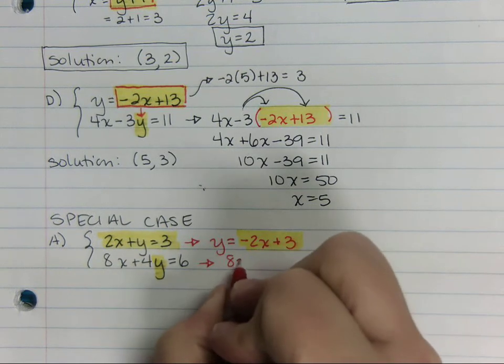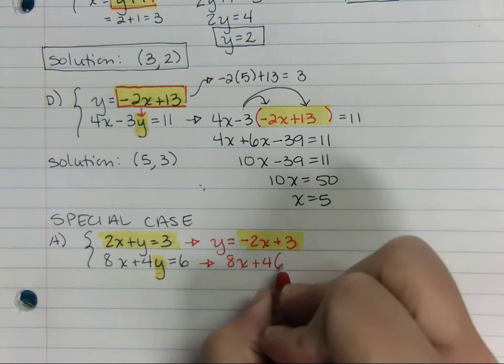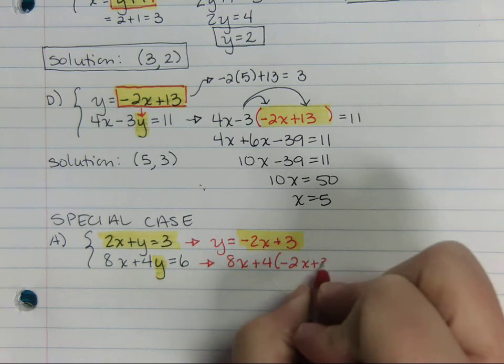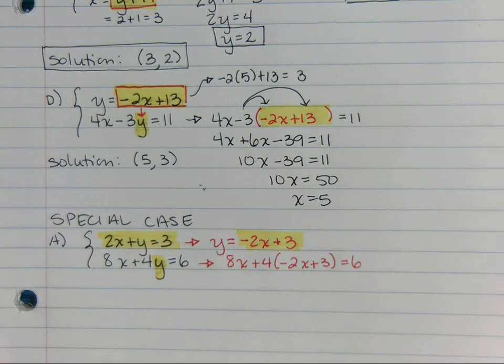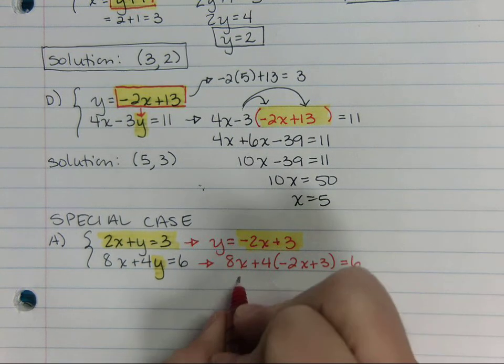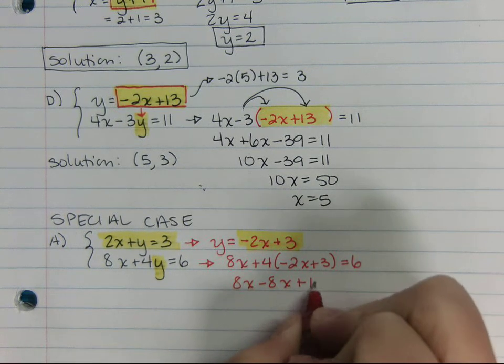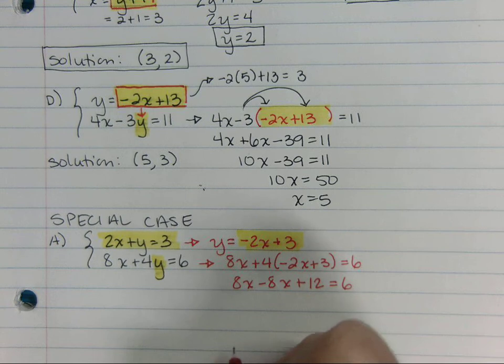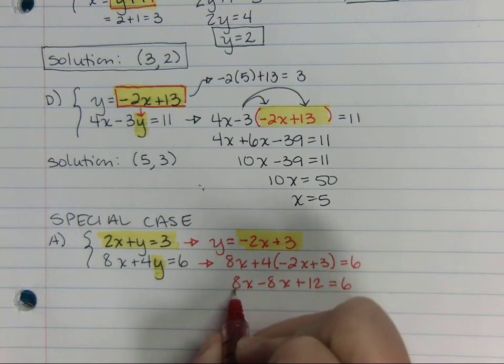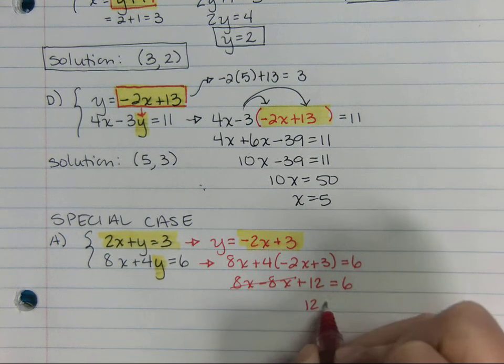I get 8x plus 4 times the value of y equals 6. And again, now I'm going to distribute. And when I combine my like terms, because these are opposites, I get 12 equals 6.